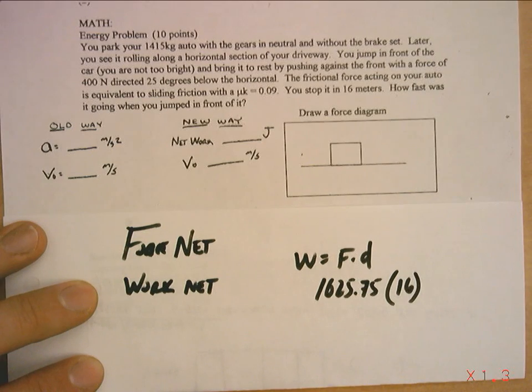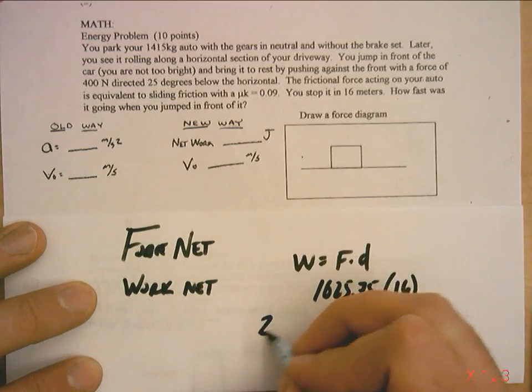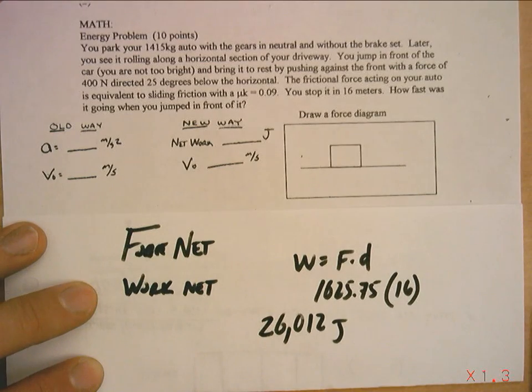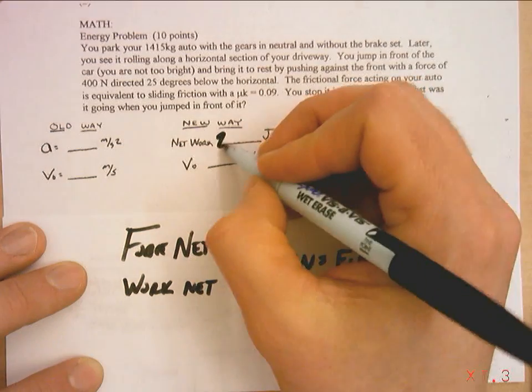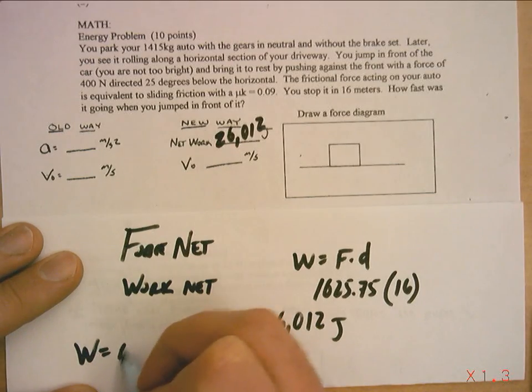Remember, this is a scalar quantity, so we don't have any signs that we really have to worry about throughout this entire process. 2612 joules, or Newton meters, whatever you want to say. Once you get your number of joules, that would be our net work, 2612. Remember that work is equal to a change in energy.